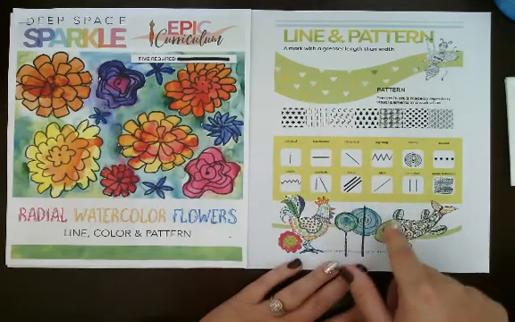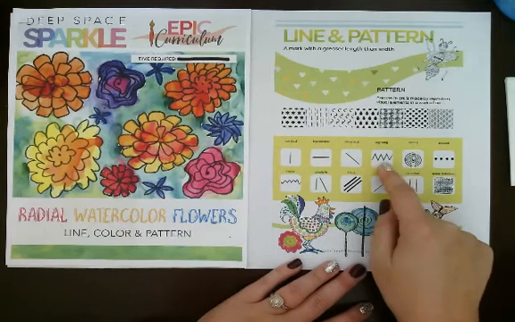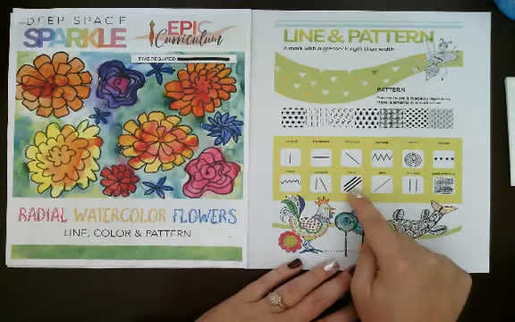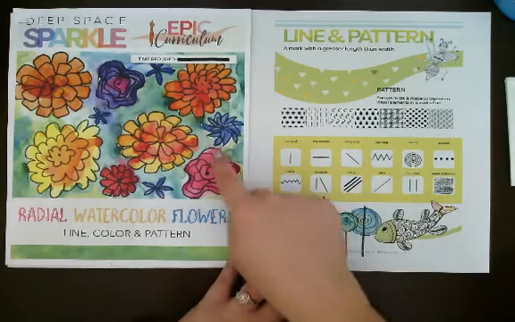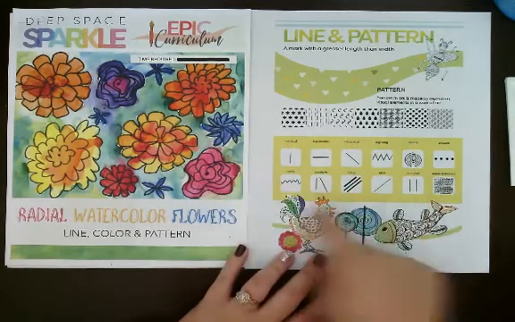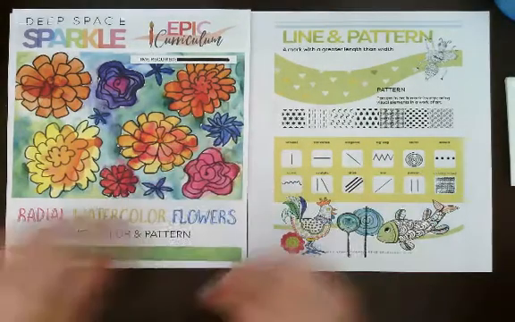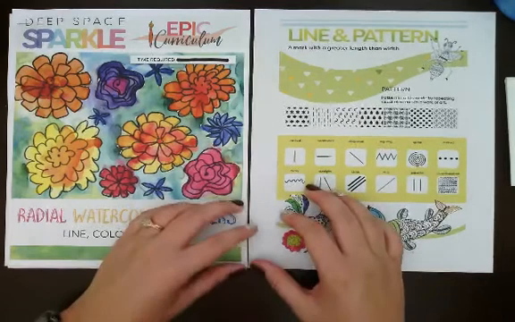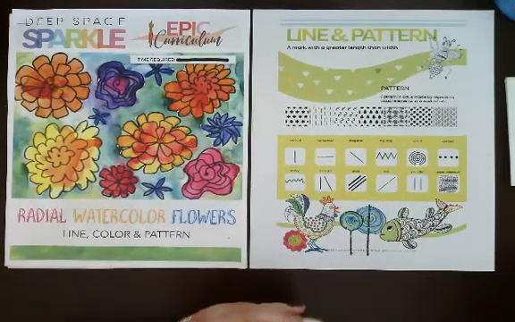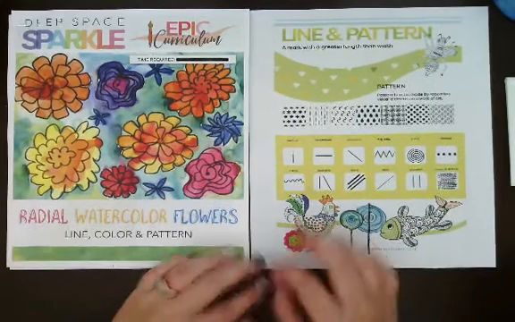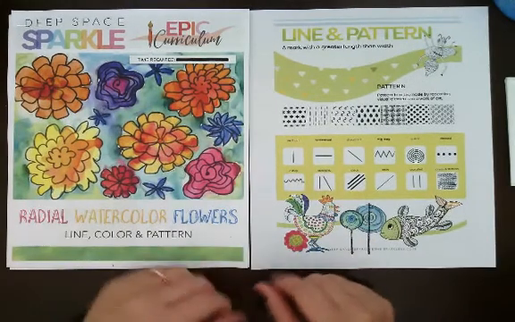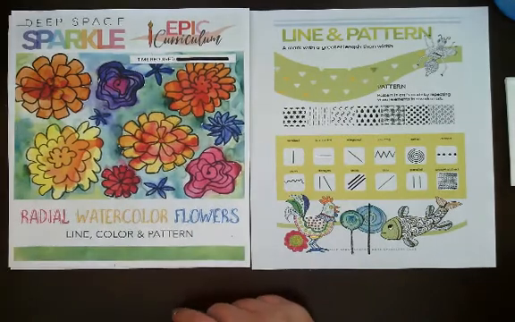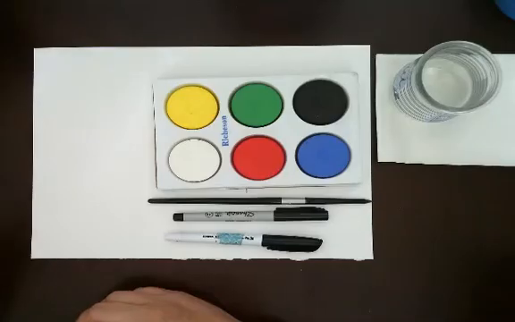So maybe you want to be using your zigzag lines, or maybe you want to be using curvy lines or thin lines or thick lines. Now you take your knowledge of line and you can put them together to create your different types of flowers and petals. All right, I think we're ready to start. I will take a moment to set up, and then we'll go over the supplies that you're going to need for the Radial Watercolor flower project.